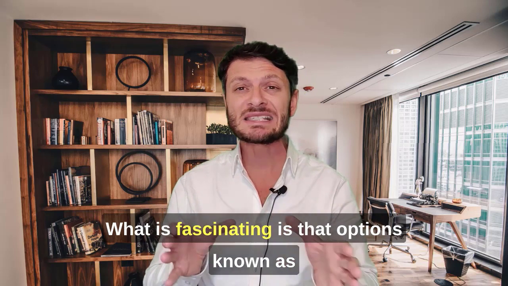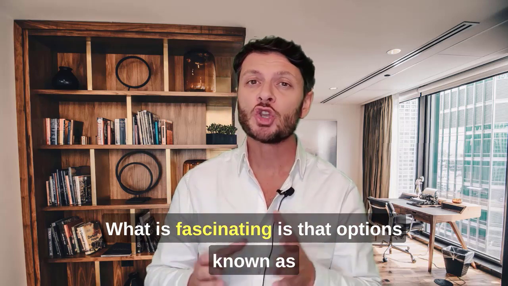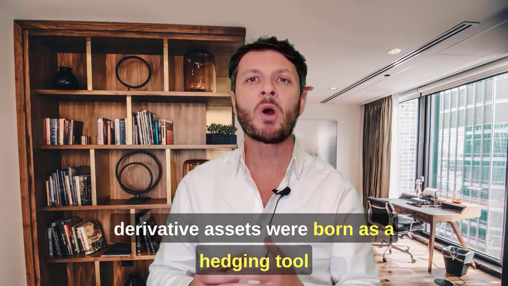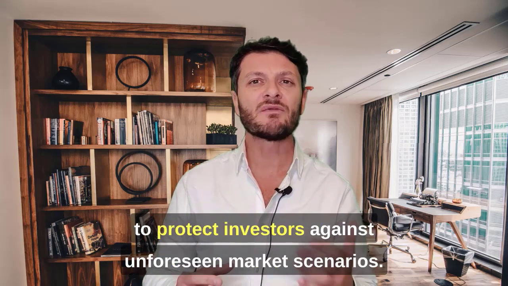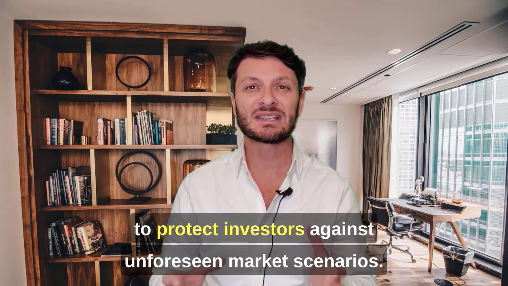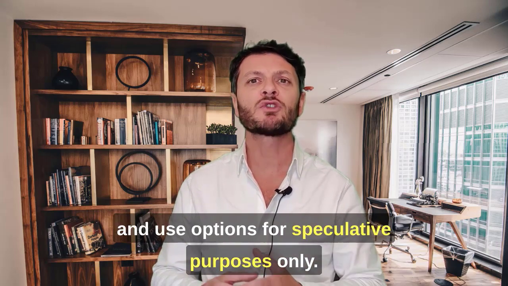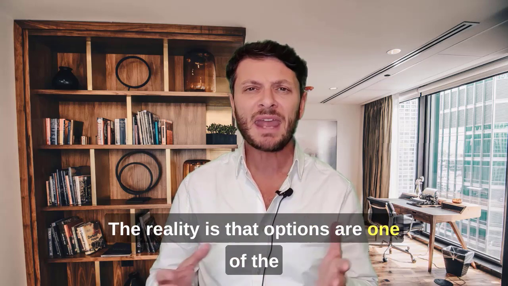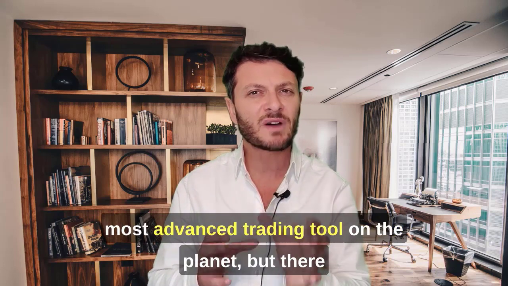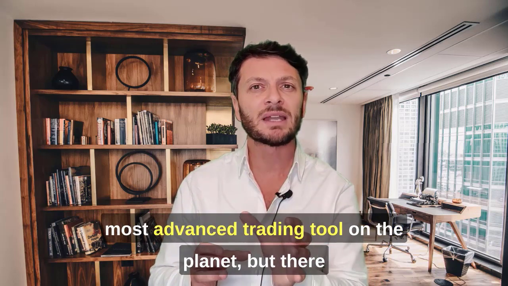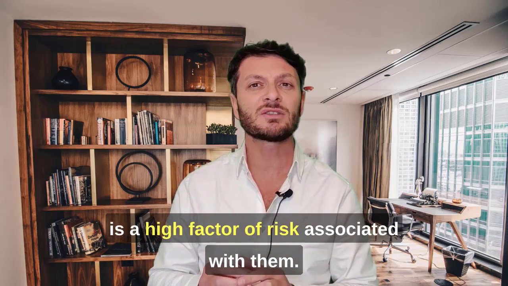asset. What is fascinating is that options, known as derivative assets, were born as a hedging tool to protect investors against unforeseen market scenarios. Most traders are not aware of this and use options for speculative purposes only. The reality is that options are one of the most advanced trading tools on the planet, but there is a high factor of risk associated with them.